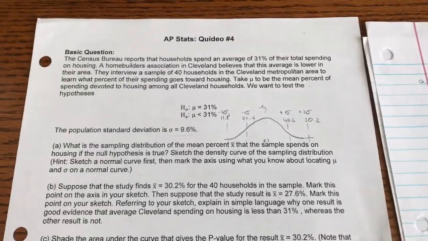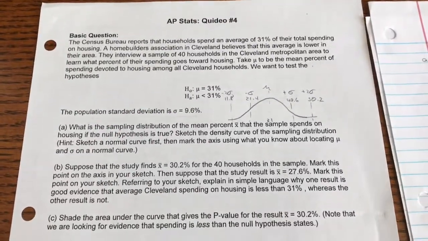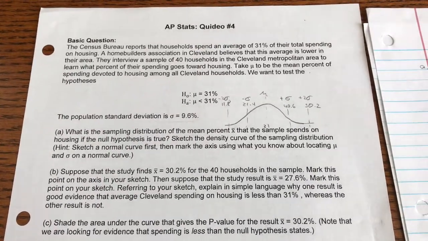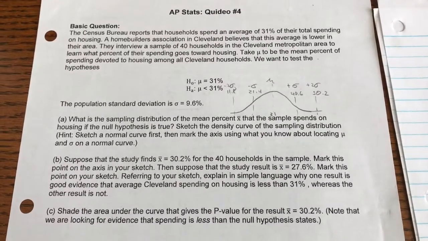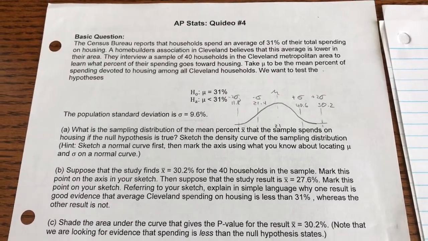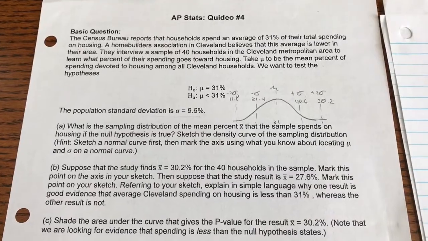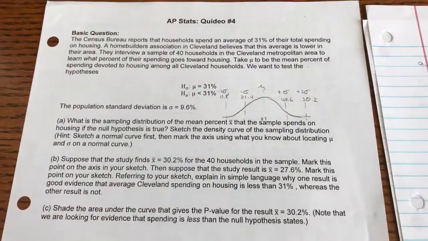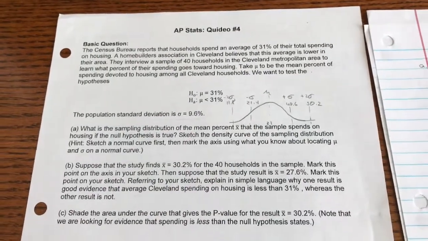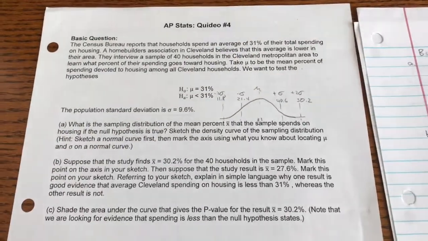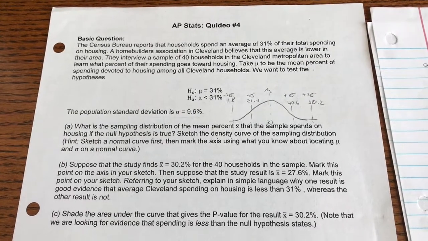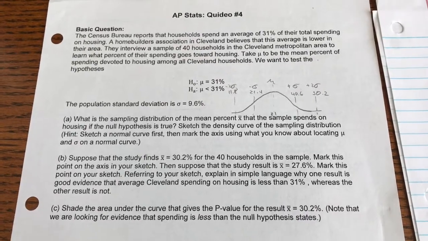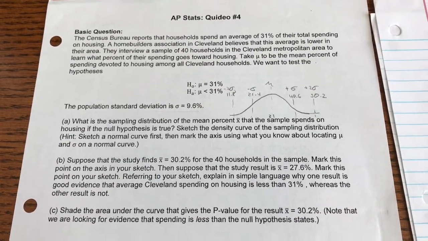So the basic question on Quiz 4 starts out by explaining a scenario where a census bureau is trying to find the percentage that the average household spends out of their total spending on housing. They find that percentage to be 31%, but a home builders association is going to challenge that and say that in their area they believe it's actually lower than what the Census Bureau reported, which is 31%.